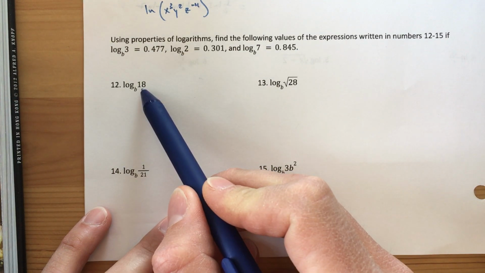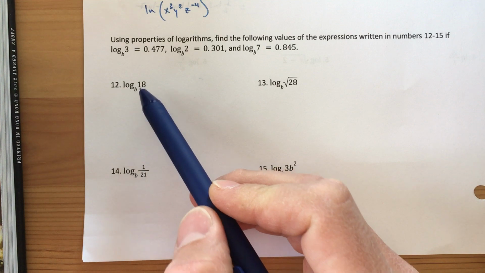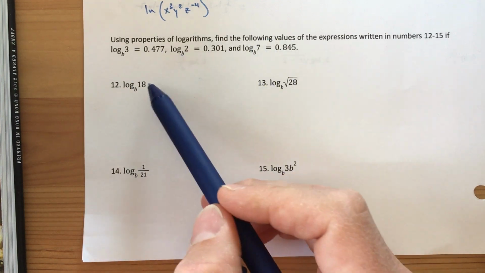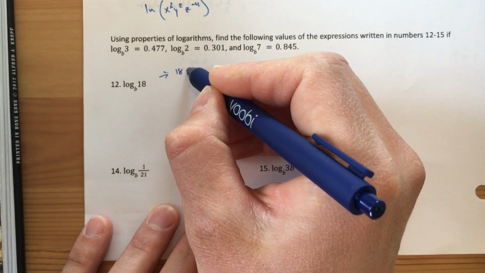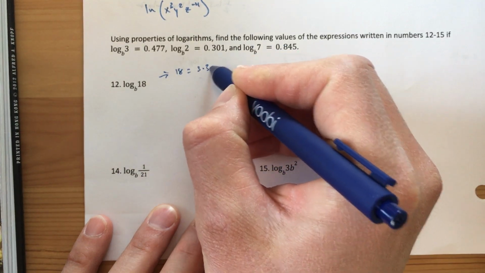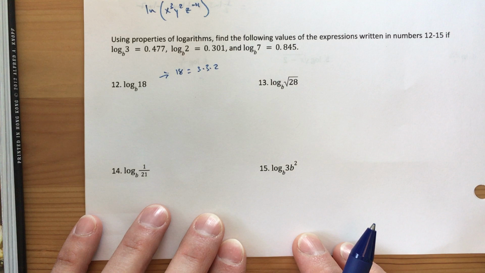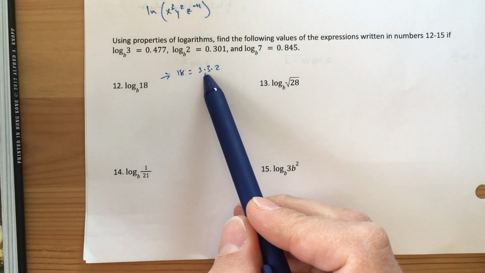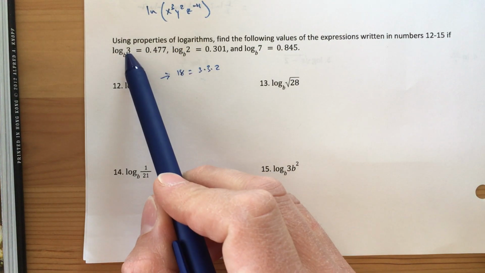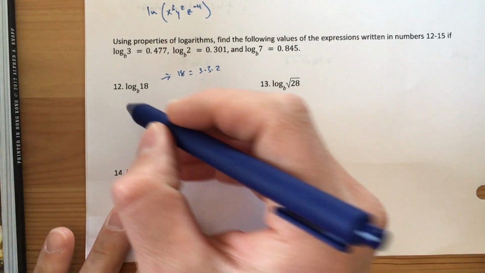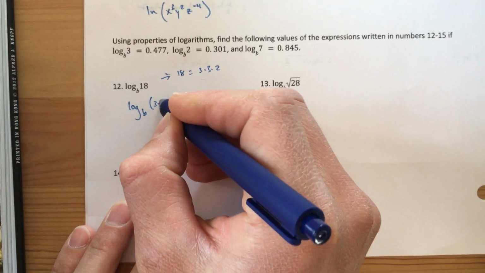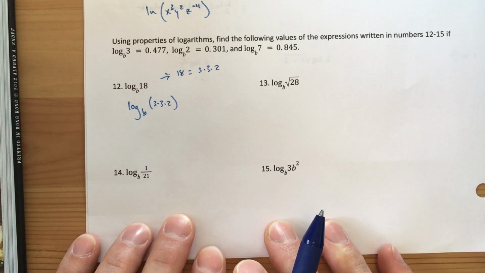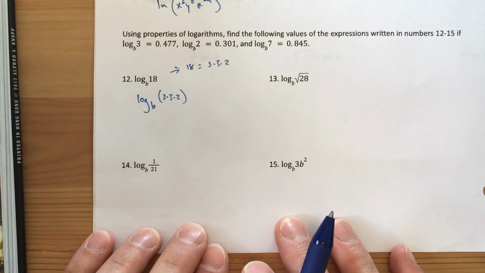So I'm going to look at 18 and try and think about how 18 relates to 3, 2, and 7. Well, 18 is 3 times 3 times 2, right? And the reason I want to write it as 3 times 3 times 2 is because it's using these numbers right here. So I'm going to write this as log base b of 3 times 3 times 2, because 3 times 3 times 2 is the same as 18.